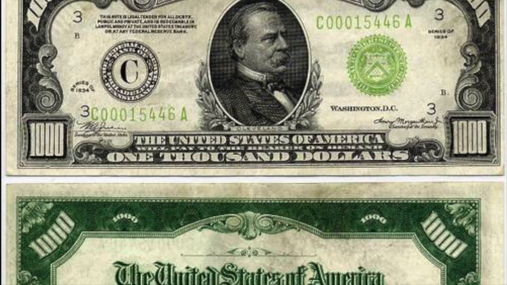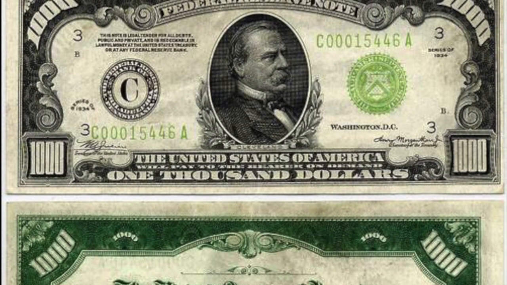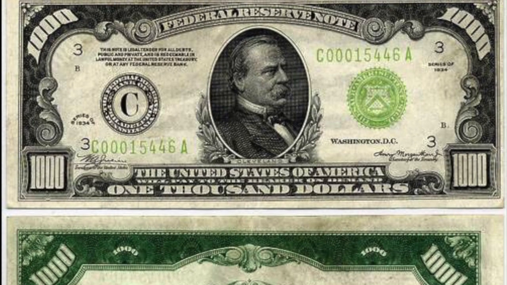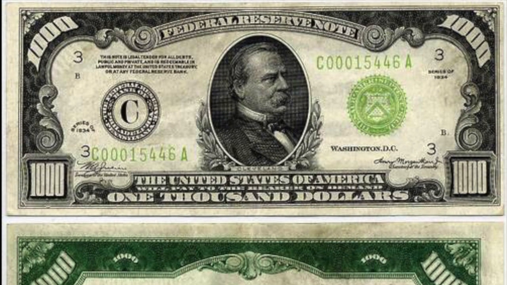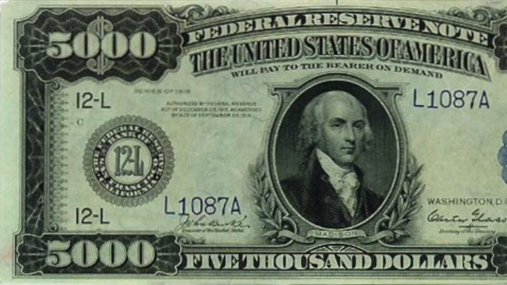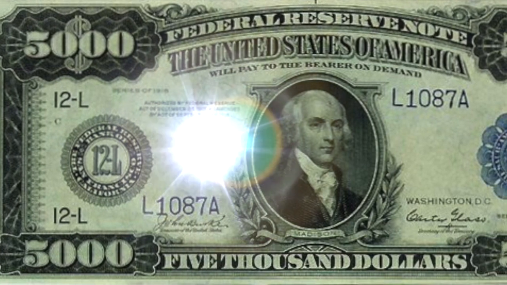That being said, hold on to a $1,000 bill if you do find one because there are only about 165,000 left in existence. Alright, and up next we have the $5,000 bill.